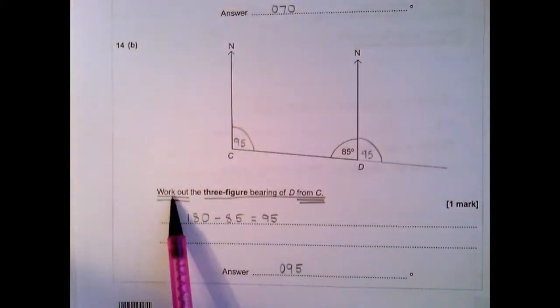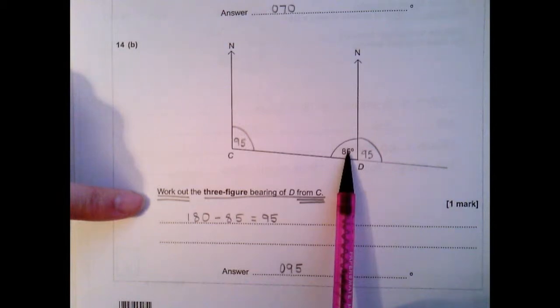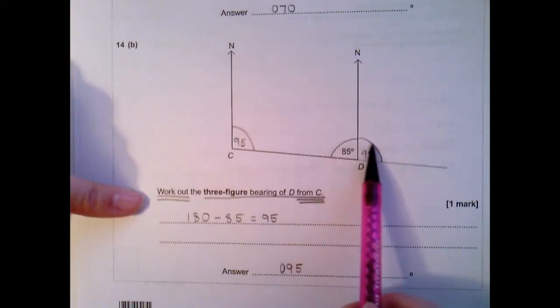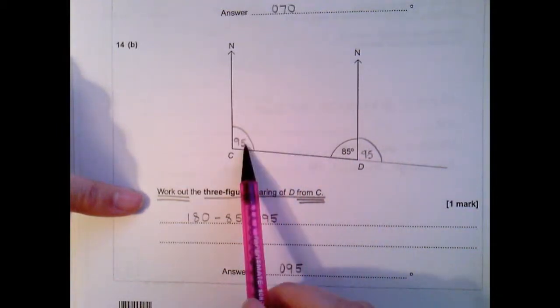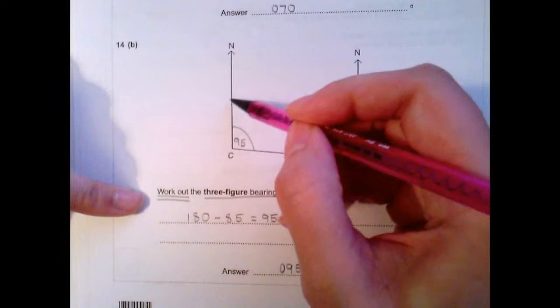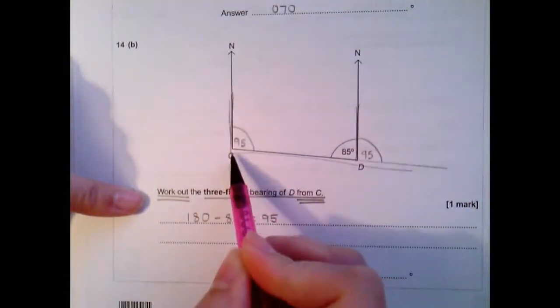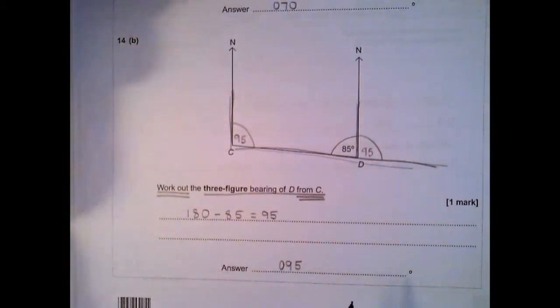Also for this one, it had said work out rather than measure, because they had given you that 85 there. So you could have just extended that line on out and used that this has to total up to 180. And if that's 95, that would have to be 95 because of that F shape there. So you could have worked it out rather than you actually having to measure it for 1 mark.